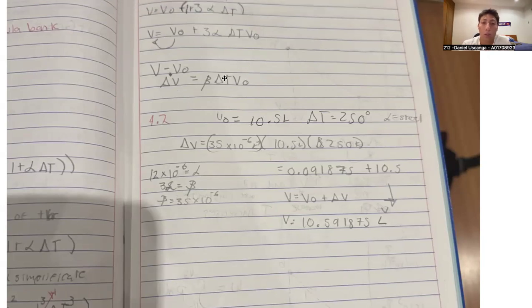We have small numbers, so this is really a small change.